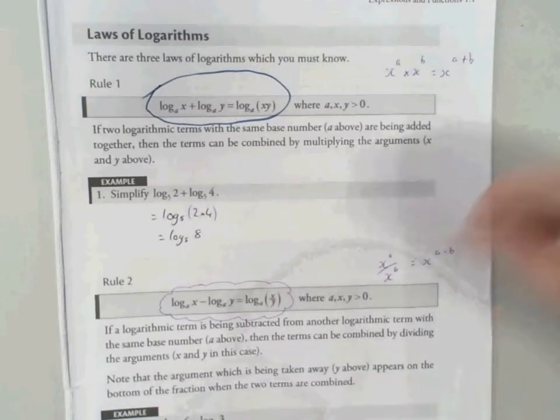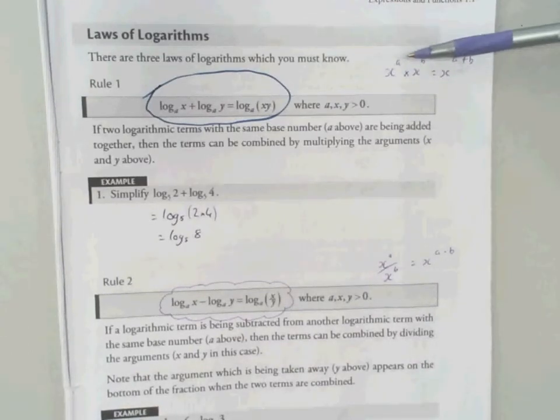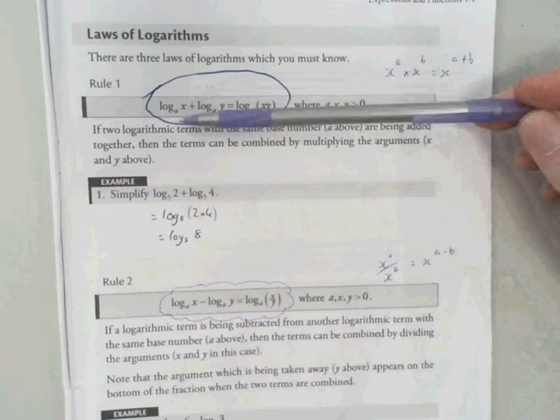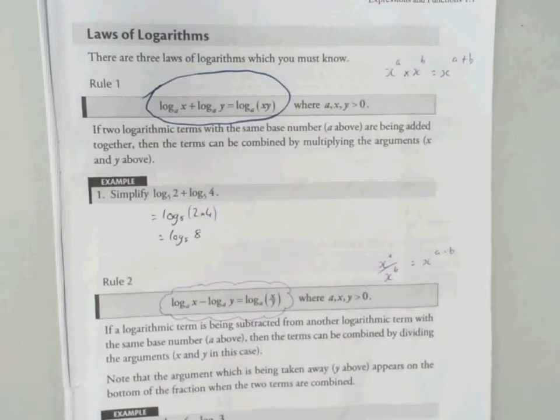So from National 5 we know x to the a multiplied by x to the b is x to the a plus b. So we can use that and rearrange, and we come out with log to the base a of x plus log to the base a of y equals log to the base a of xy, x multiplied by y.